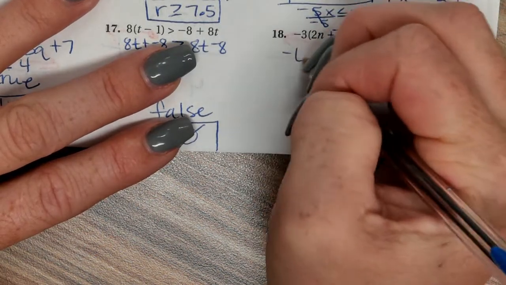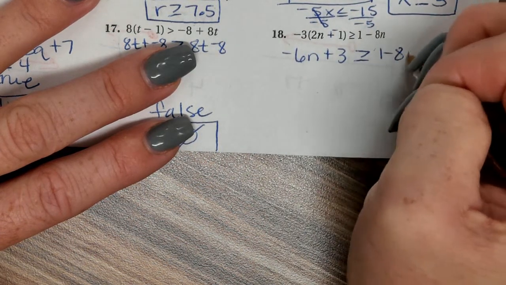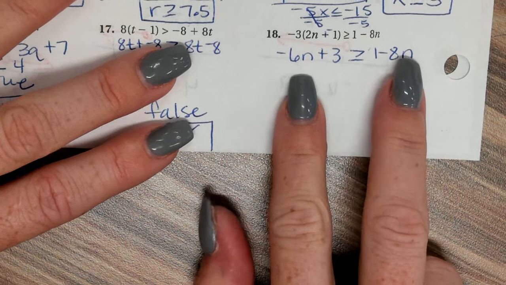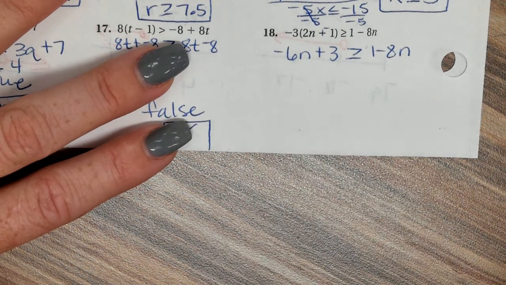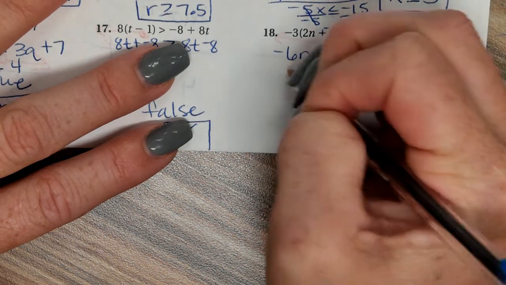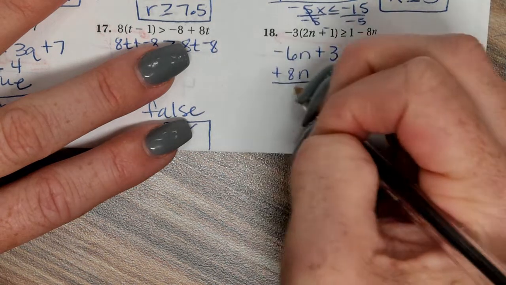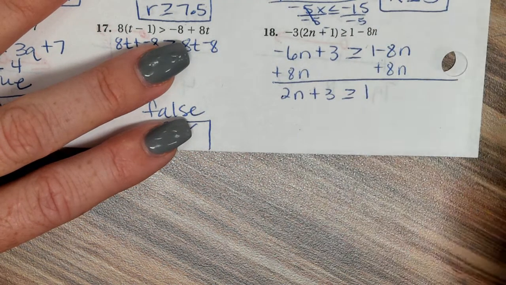So I have negative 6n plus 3 is greater than or equal to 1 minus 8n. Do these have the same slope? No, so I just need to solve it, right? So I need to get this 8n over here, so plus 8n. So I have 2n plus 3 is greater than or equal to 1.